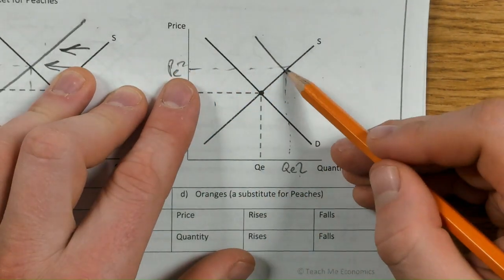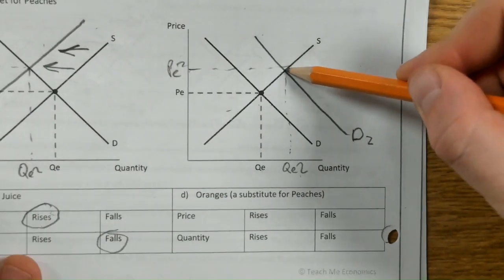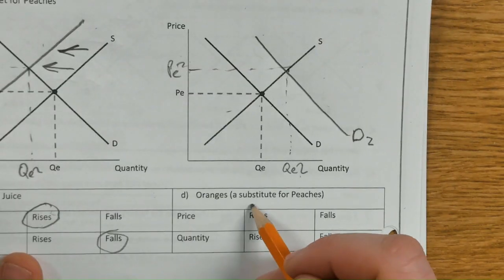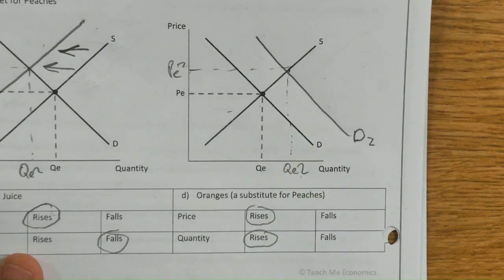Okay? This is now my new equilibrium, and we see that the price of oranges has now also increased, and the quantity of oranges has increased.